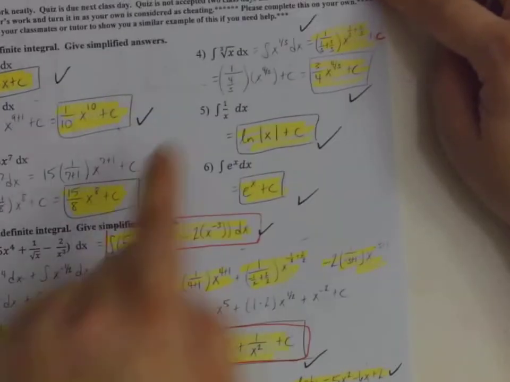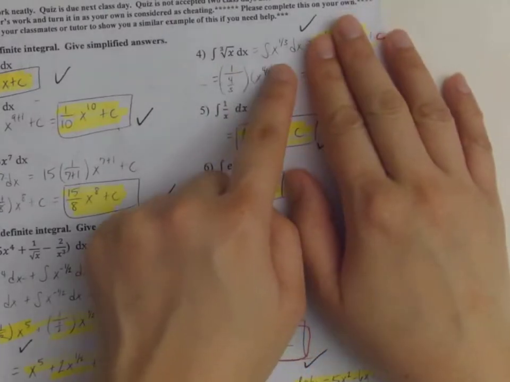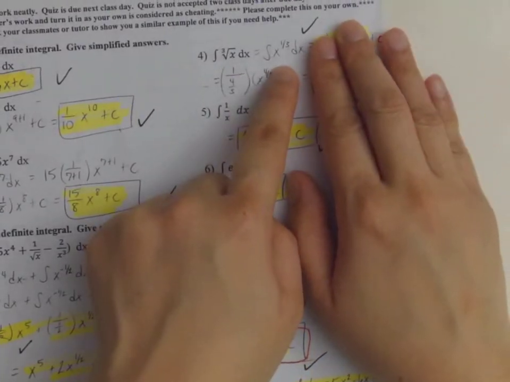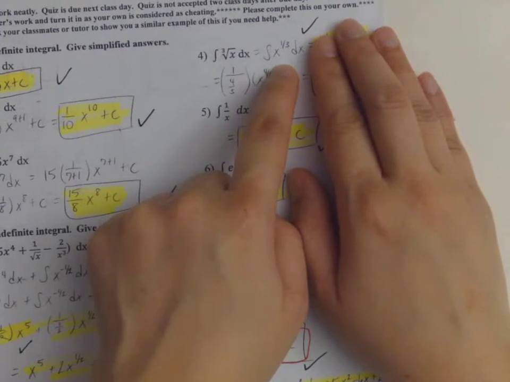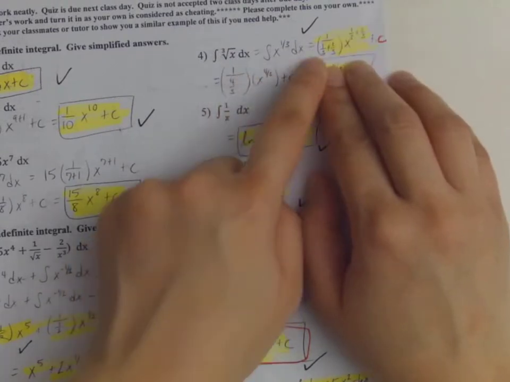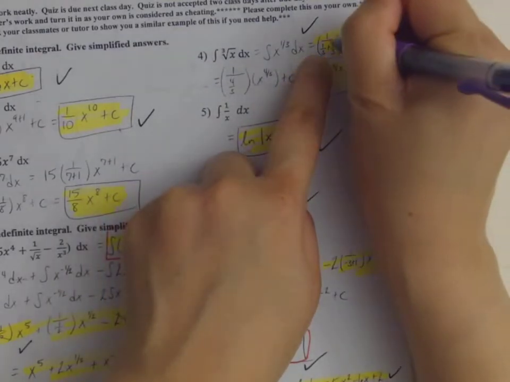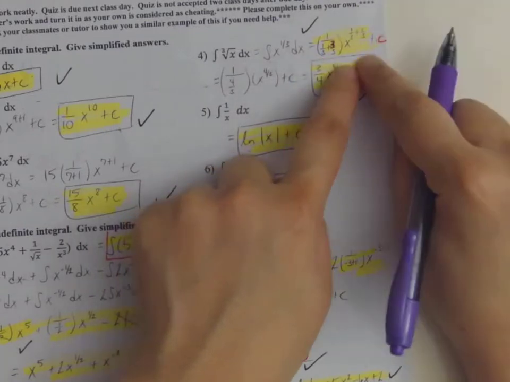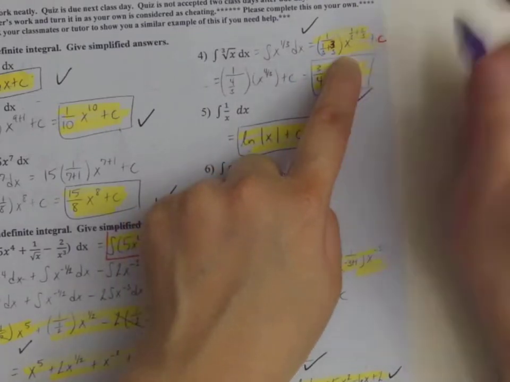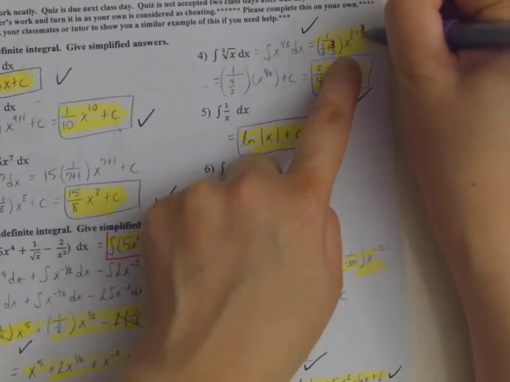Alright, for number 4, you probably need to rewrite that as exponents first. So the keyword is 1/3 power, and do the same thing. It's 1 over, your 1/3 needs plus 1, so it's 3 over 3. Same thing with the x exponent, right? It's going to be 1/3 plus 3 over 3.